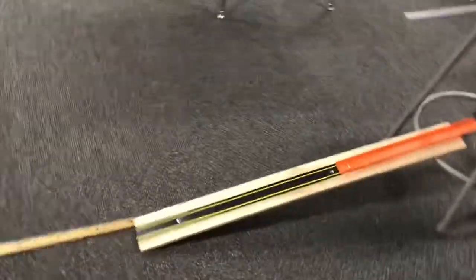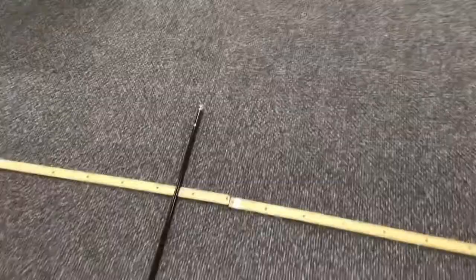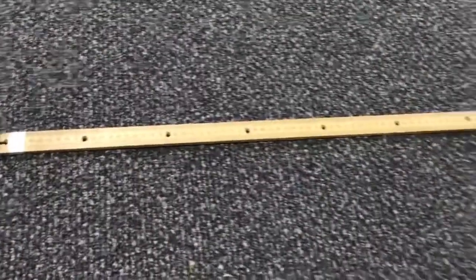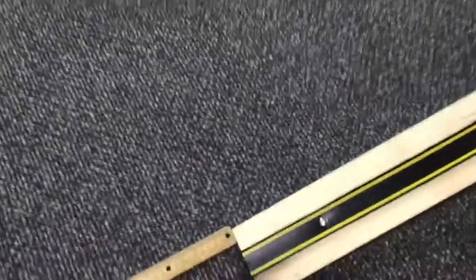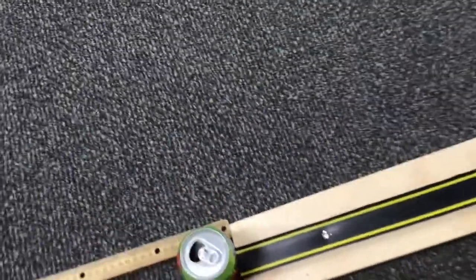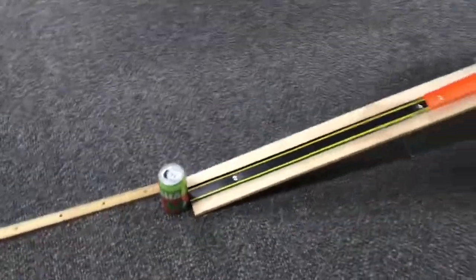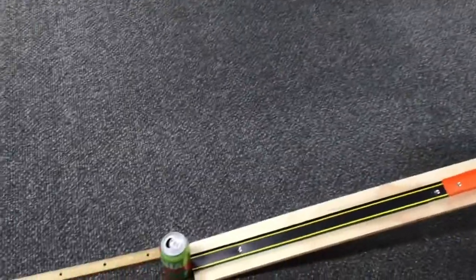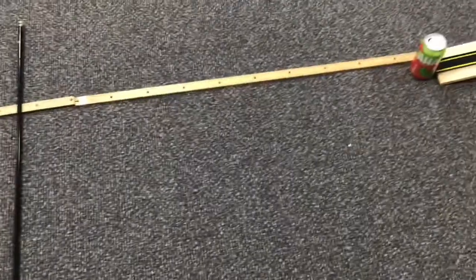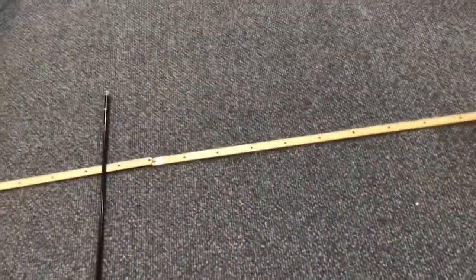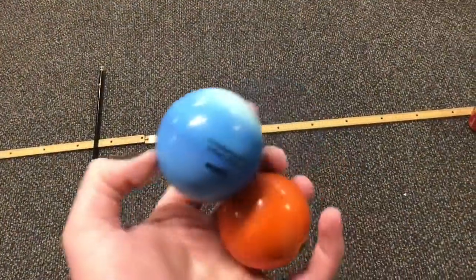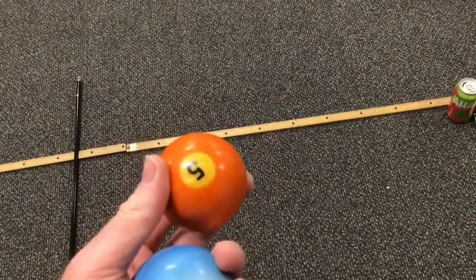For our experiment today, we have a ramp with some meter sticks next to it and a soda can that we're going to sit at the bottom of the ramp. Then we're going to send down the ramp a stress ball and a billiard ball.